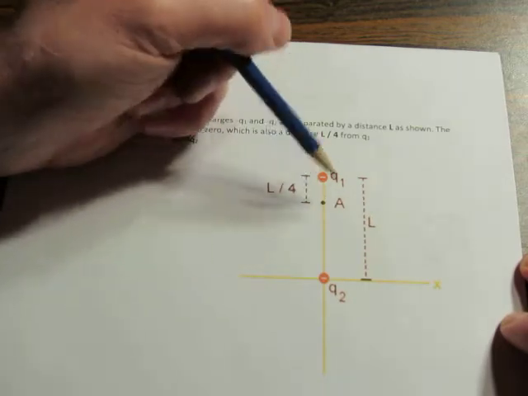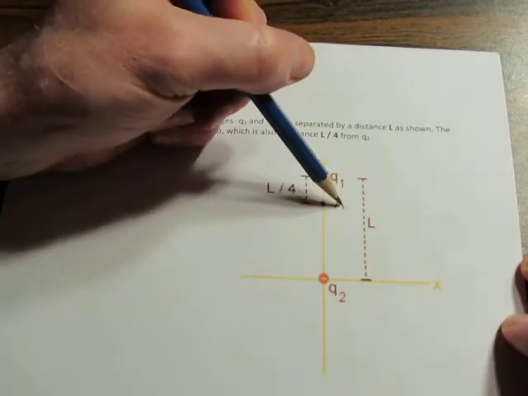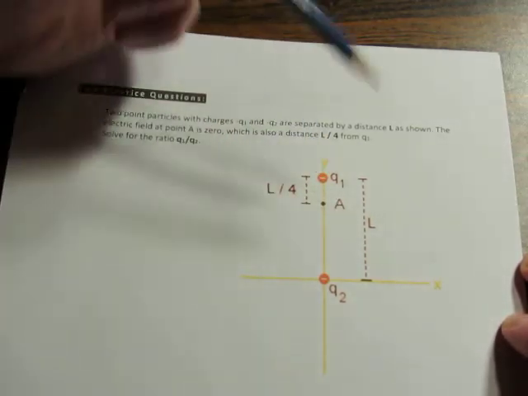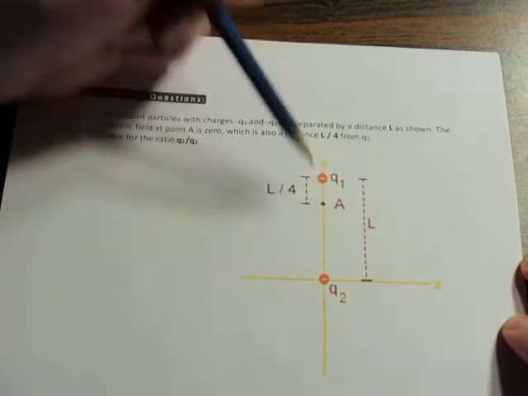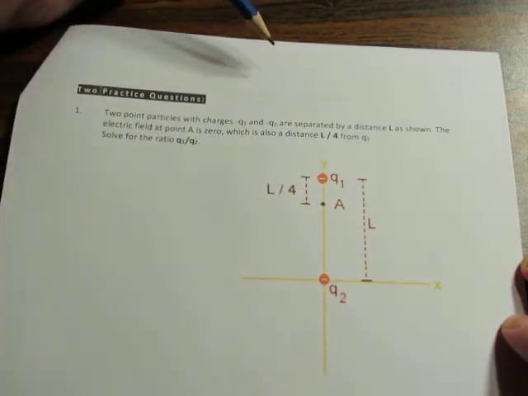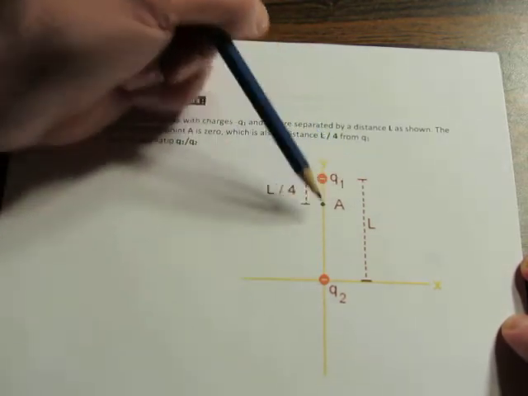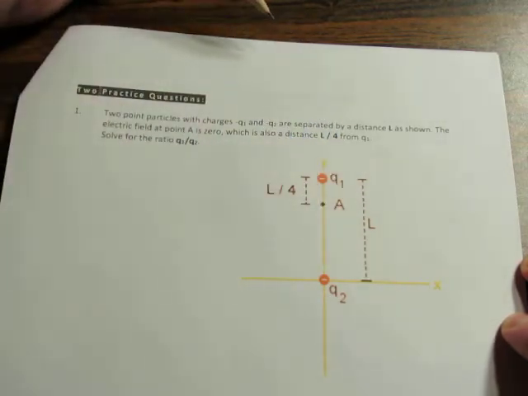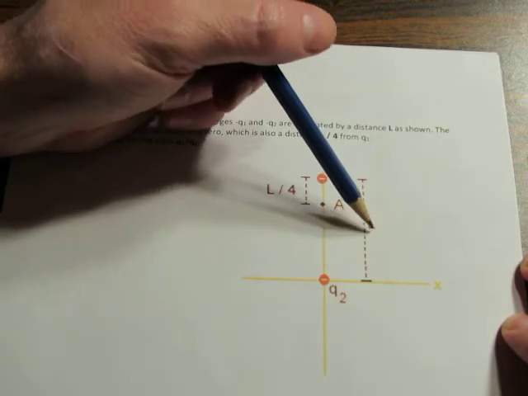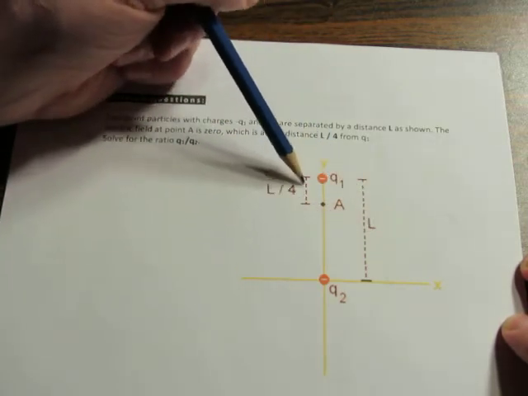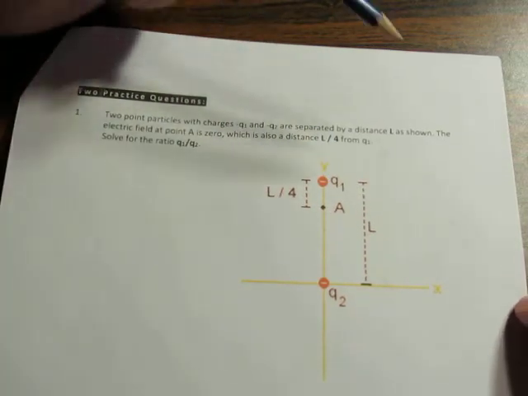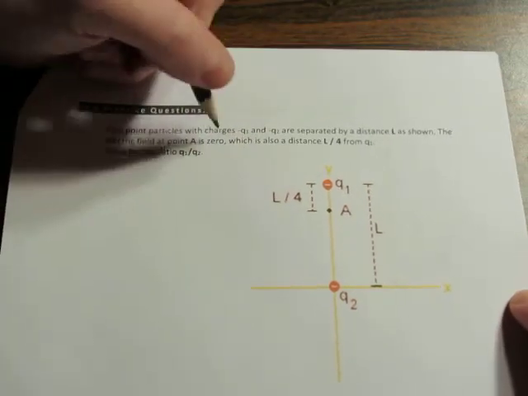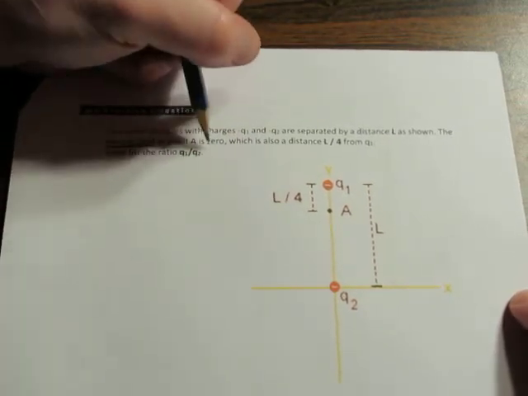There are 2 charges. There's a point between them. They labeled it as an A this time for some reason, but whatever. It's a little point in space between the 2 charges, and they give you the distance. Everything you need is here in terms of distance, even though there aren't any numbers. If you knew what the value for L was, this would be L divided by 4. So everything's fine. And it also tells you that the electric field at point A is 0.